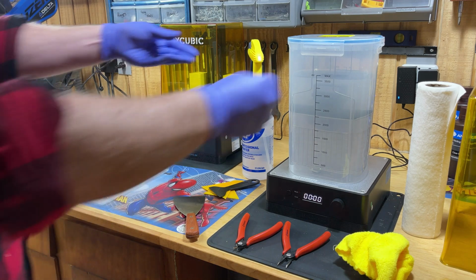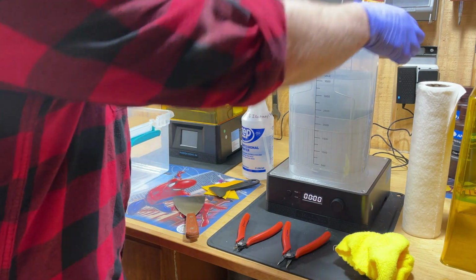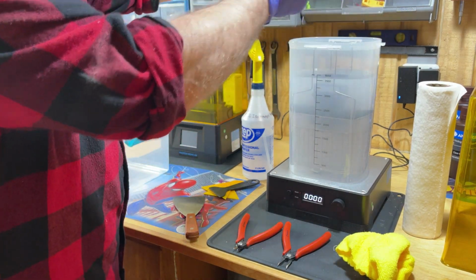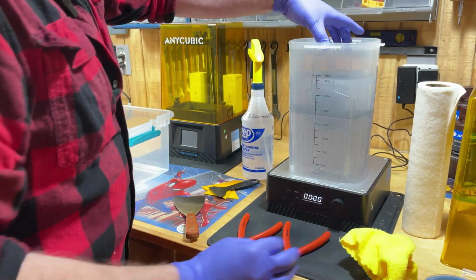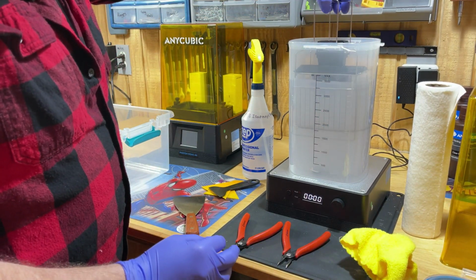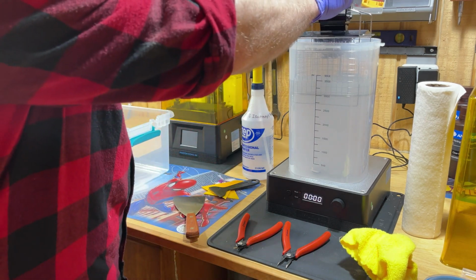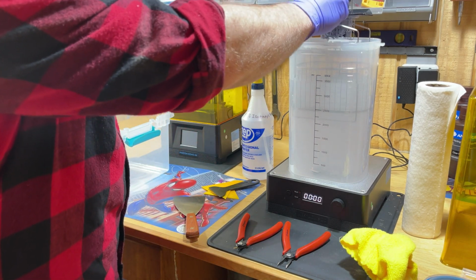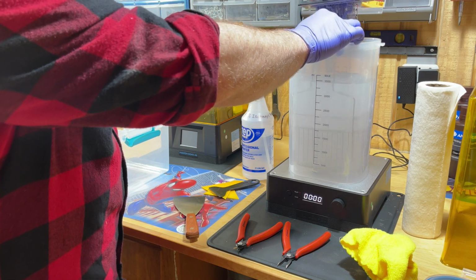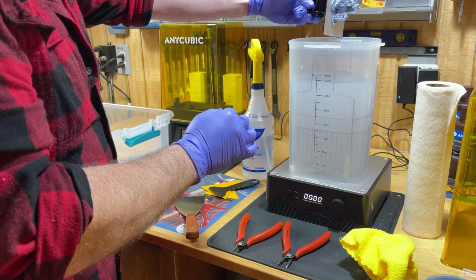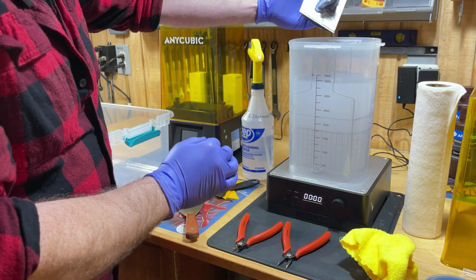So at this point, it's done washing. So we'll get the lid off, pull our basket out, enough to get a hold of our build plate. Let it drip dry a little bit.